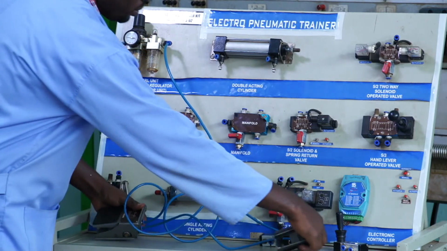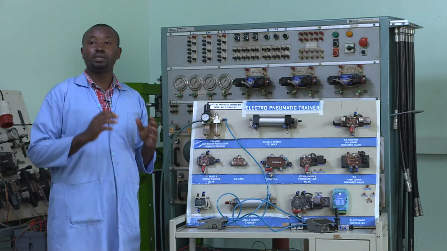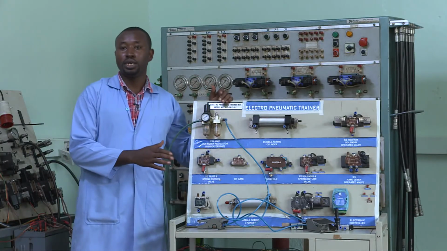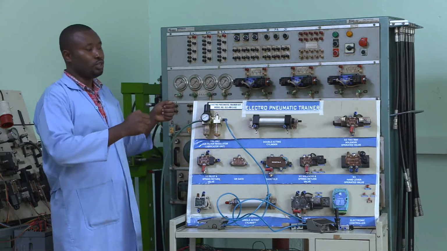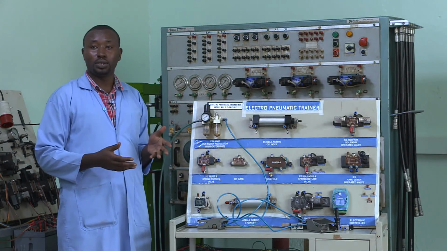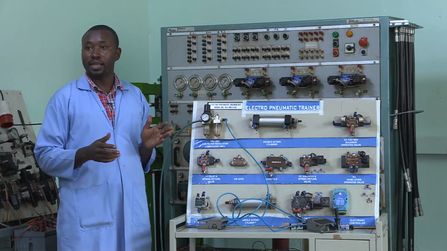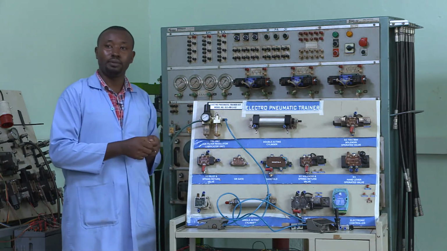So the application, most of the time, we use AND logic as a safety precaution. If you need to be sure that you are the operator, you need to operate a machine, you can have AND logic, so that one valve cannot operate unless you, as the operator, know that it's you who is going to operate that machine.